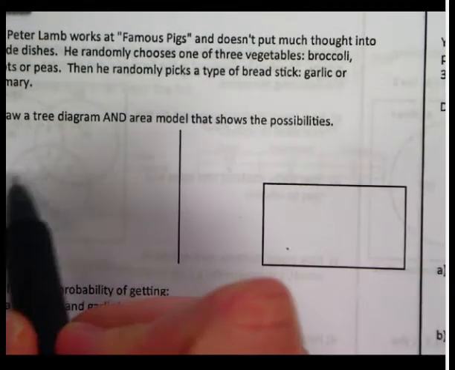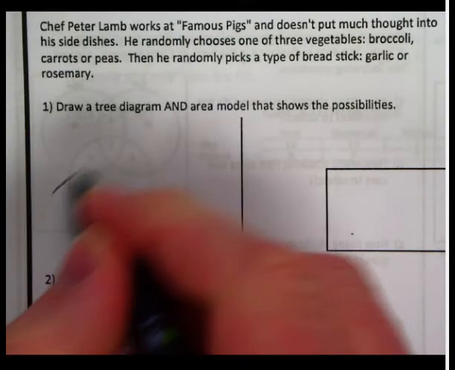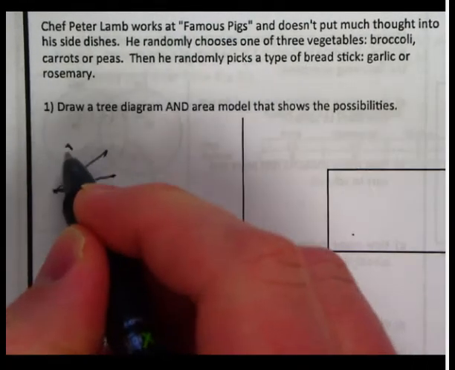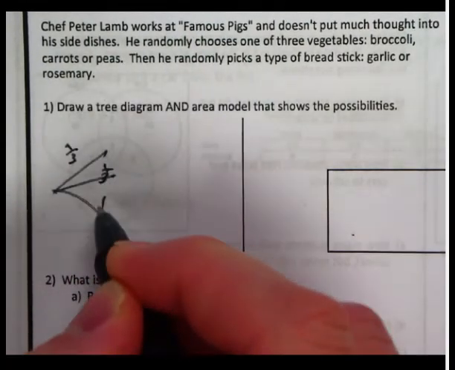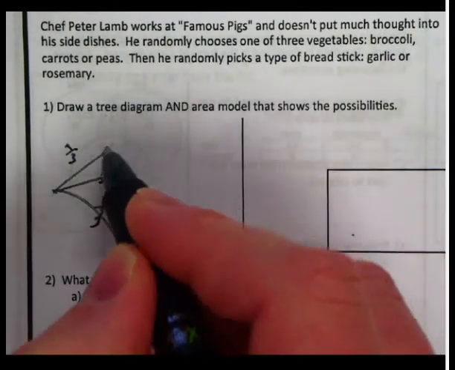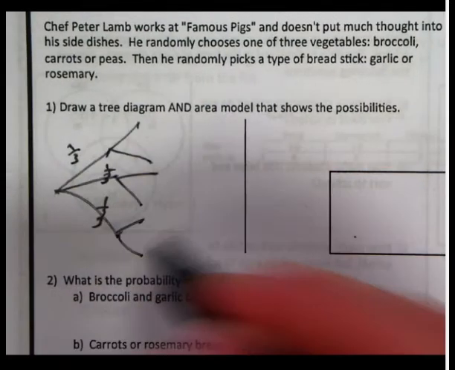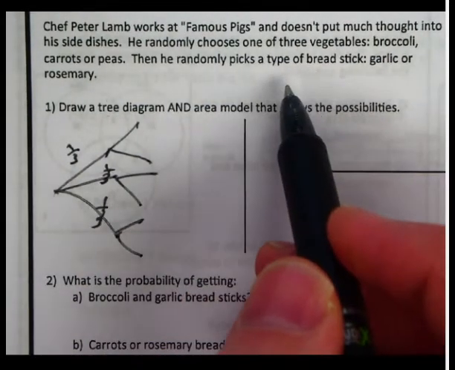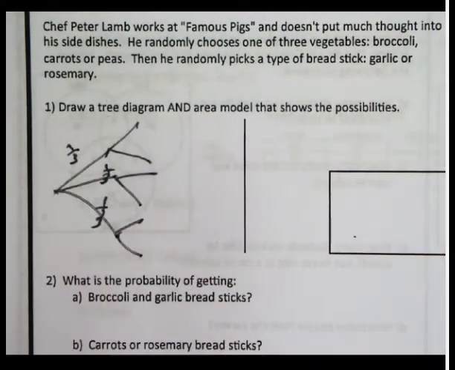On this first question, they're going to be 1/3, 1/3, 1/3. So 1/3 choice on this, 1/3 choice on that, 1/3 choice on that, and so on. And then it's going to break up into halves because you have 2 different kinds. This question is more about broccoli, carrots, and peas. It's more about almost listing out your possible choices because all of the probabilities are the same.